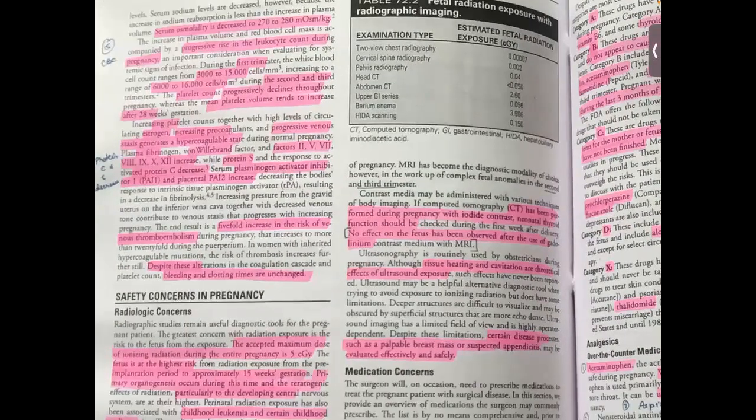So next are the blood parameters. There is an increase in WBC count during pregnancy. So how much does it increase? In the first trimester, the white blood cell count range is 3,000 to 15,000. And in the second and third trimester, it is 6,000 to 16,000.